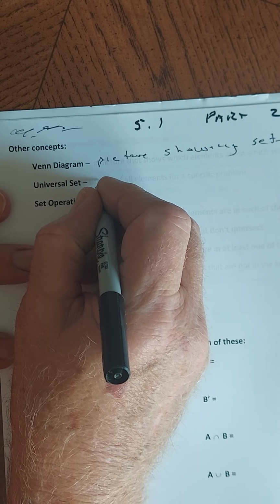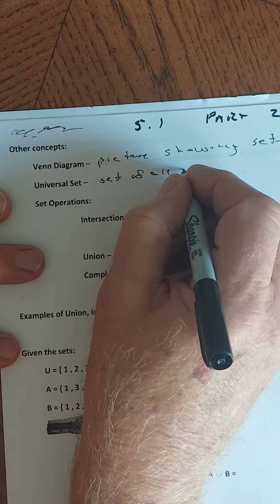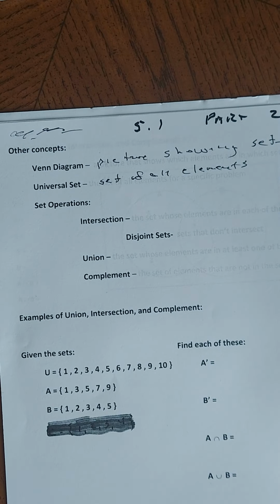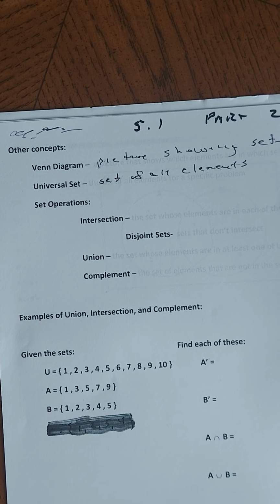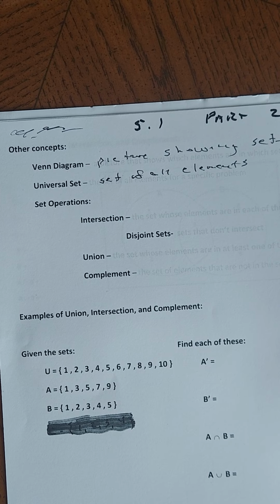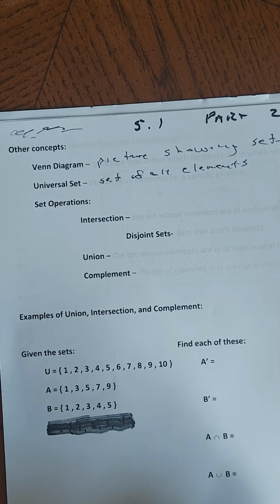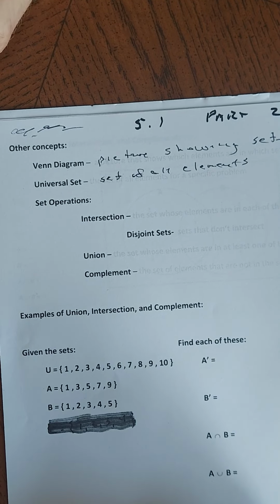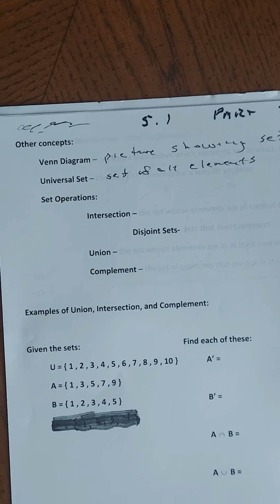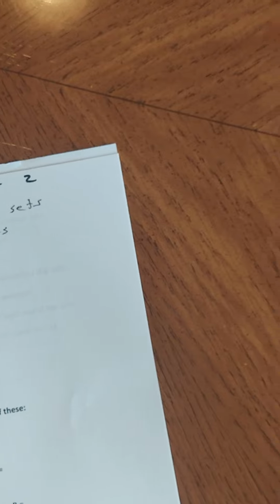The universal set is going to be the set of all elements. Now that switches depending on what problem you're working with. For example, you can compare a universal set with taking a poll. If you're taking a poll of all the students at the University of Indianapolis and you're going to ask them a question, it doesn't matter what it is, the universal set would be the set of all students at the university. It doesn't include other people that are around.